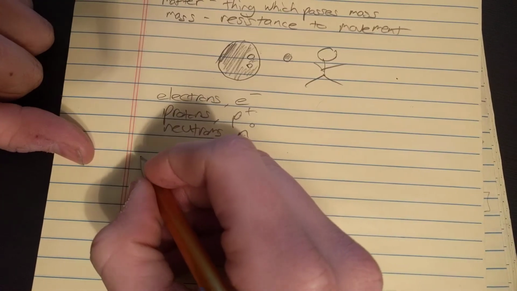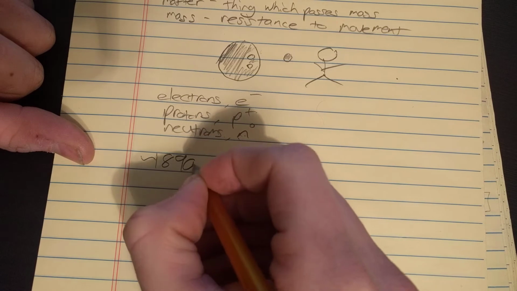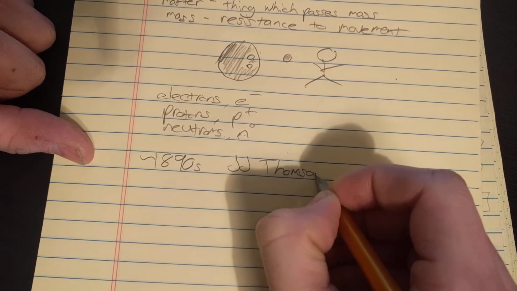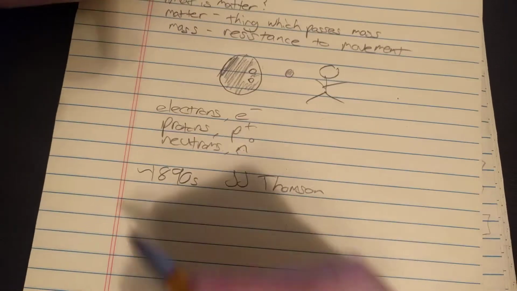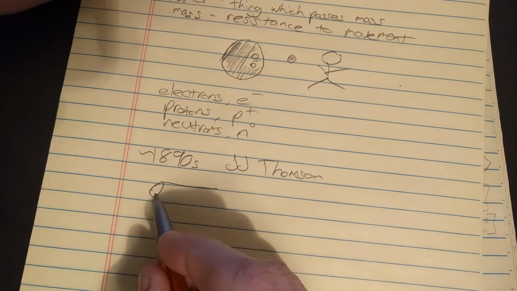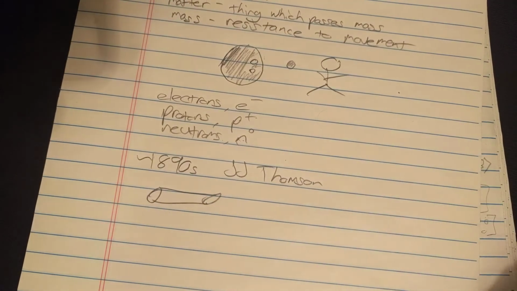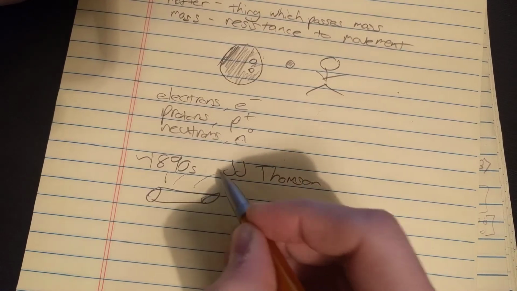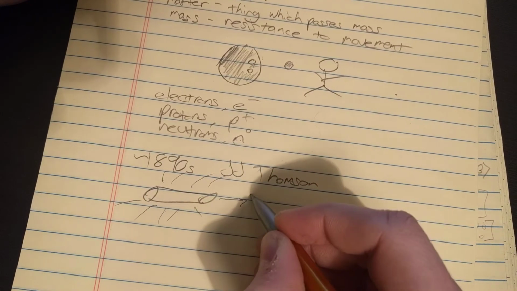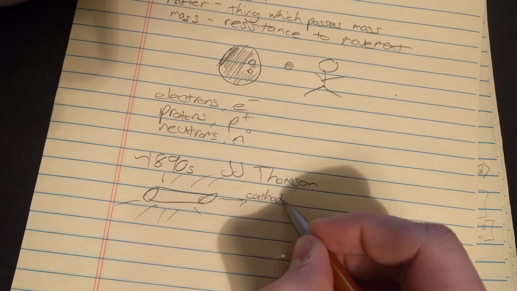So around the 1890s or so, a man named J.J. Thomson performed the following experiment. There was known to exist a cathode ray lamp. You can just think of it as a sort of light bulb, and it would emit these rays, which were called cathode rays.